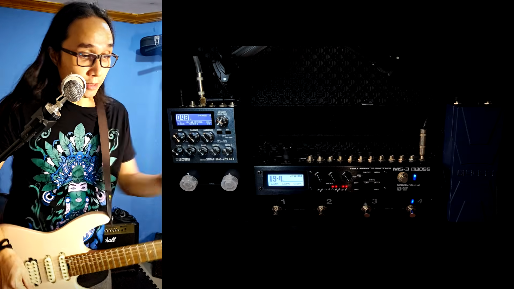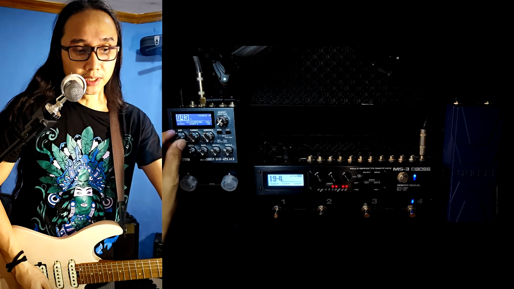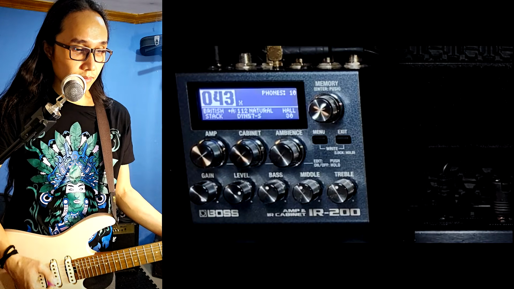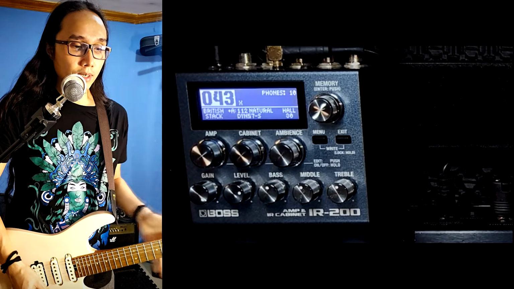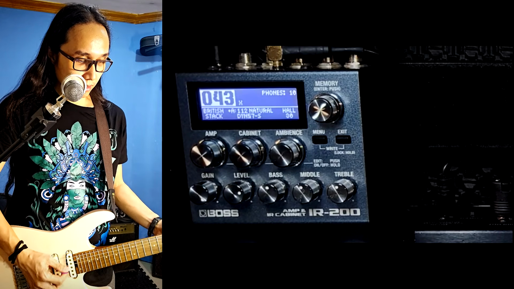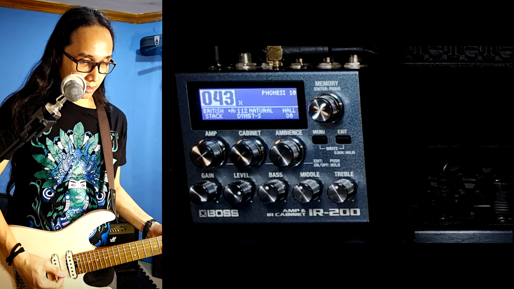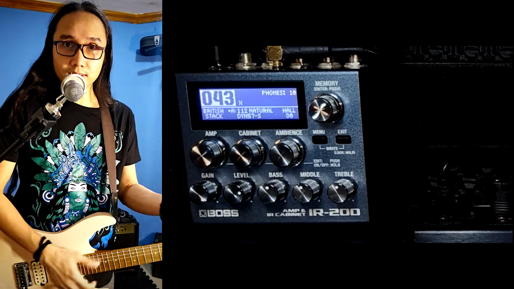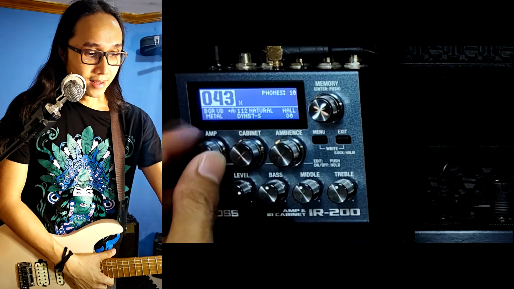And let me show you the other amps though. So British Stack. It's kind of a little bit trebly, but it works. Maybe this one I adjust the EQ. And the Bogner Uberschall.